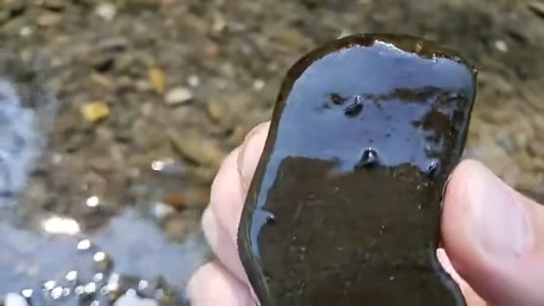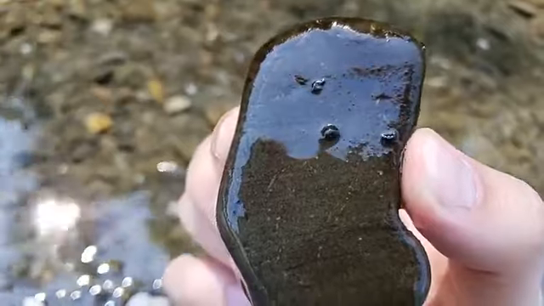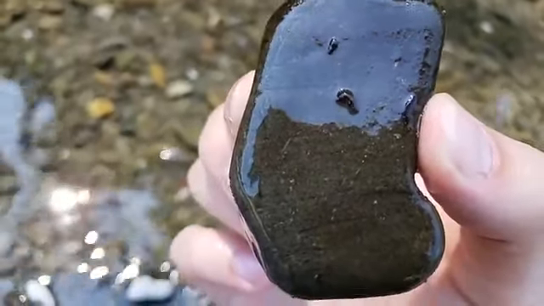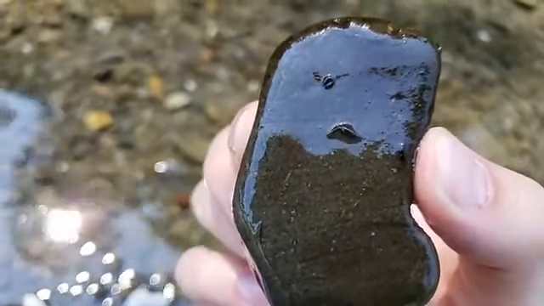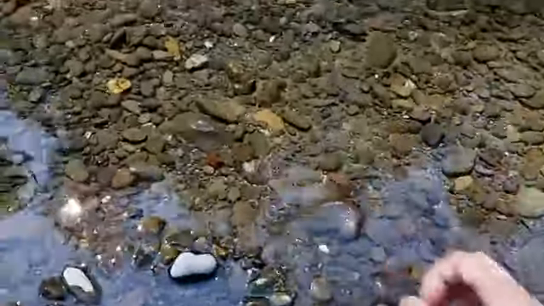Awesome. So on here, let's see if we can get that in focus. Yeah, looks like we have some flatworms. You see that guy wiggling around there. A couple of them there wiggling around the rock, couple flatworms. Love it. Let's move on.